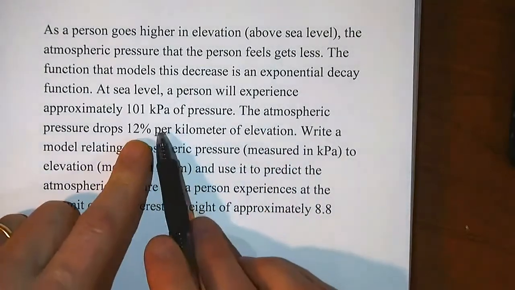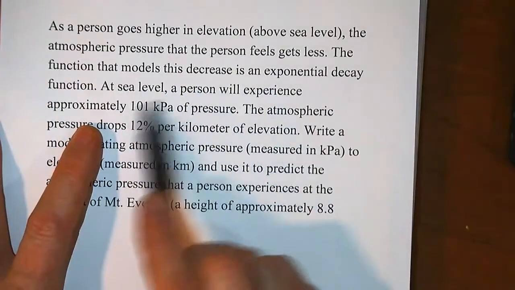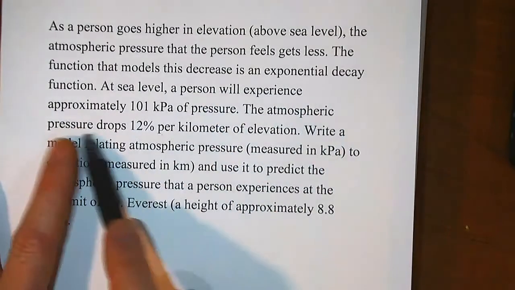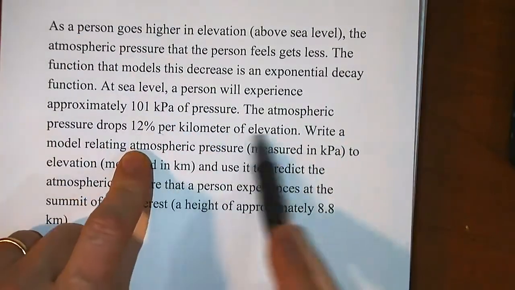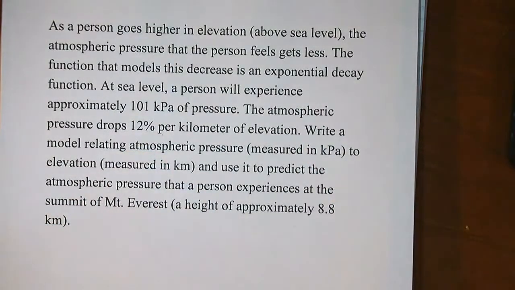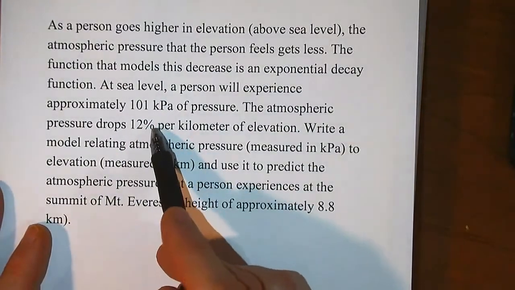So let's think about, again, I'm getting too focused on the numbers. Let's forget about the numbers for a second. At sea level, there's a certain amount of pressure I feel. The atmospheric pressure drops a certain amount for every kilometer I go up, okay? So again, that's describing the way things are changing. So this has something to do with my change, all right?